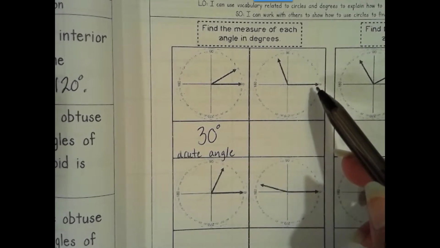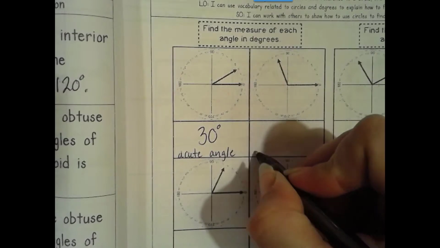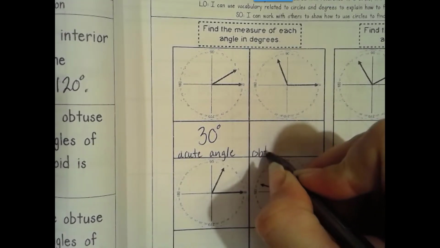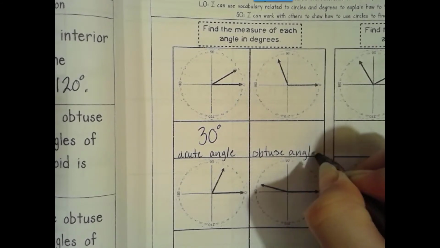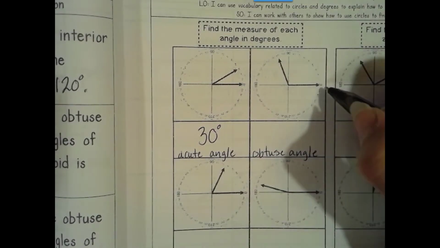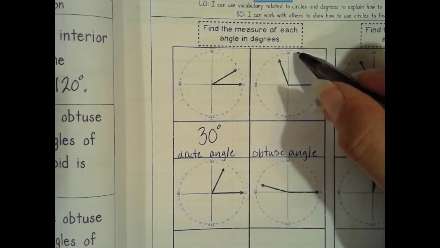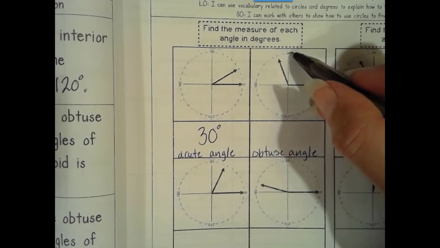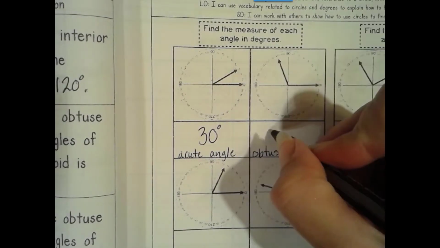This angle here goes past the 90 degrees. It's larger, so it is an obtuse angle. It is not straight. So I know my answer here is going to be larger than 90, but less than 180. So I'm starting at the 0, 10, 20, 30, 40, 50, 60, 70, 80, 90. So we get to that 90. 100, 110.